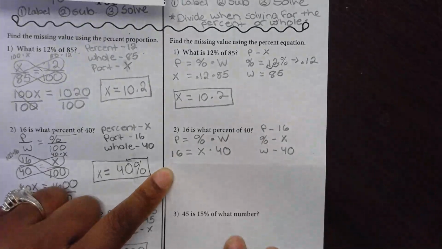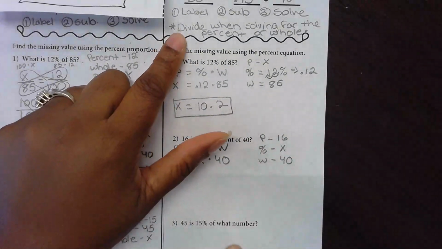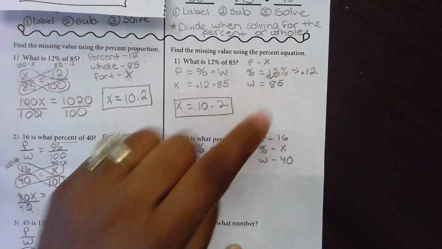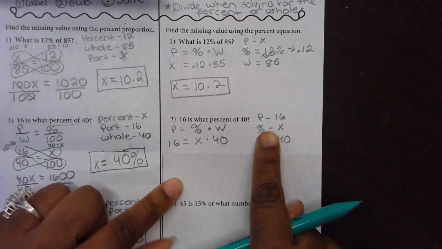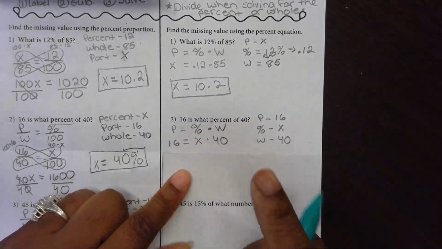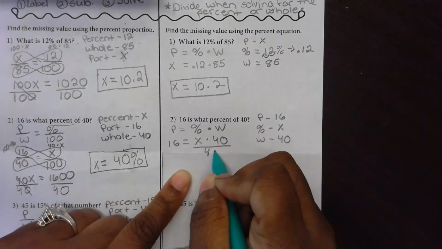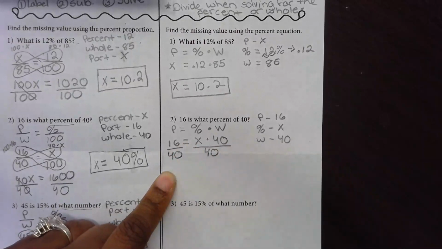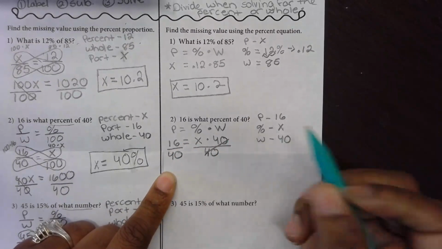Now remember what I said up here: you must divide when solving for the percent or the whole. So here I am solving for the percent. I have to divide by 40 to get x by itself, just like when we are solving proportions.